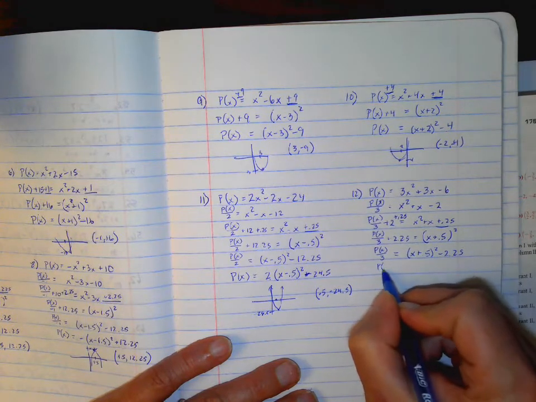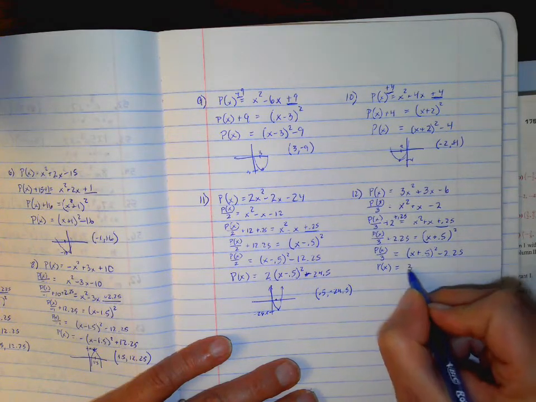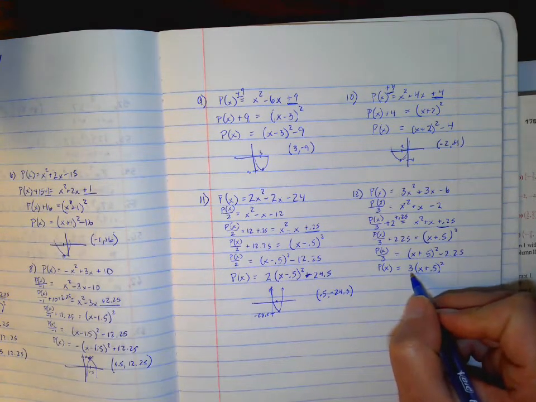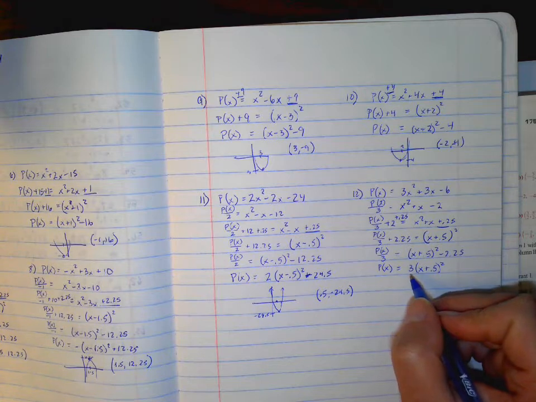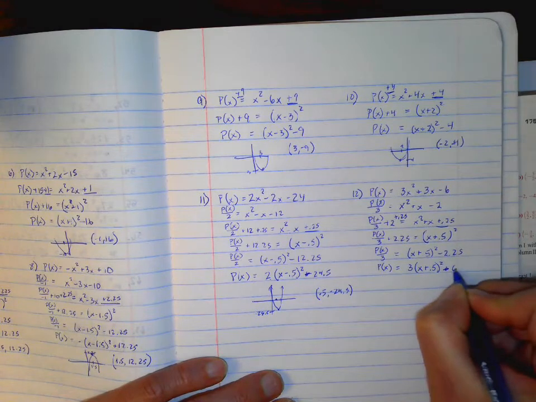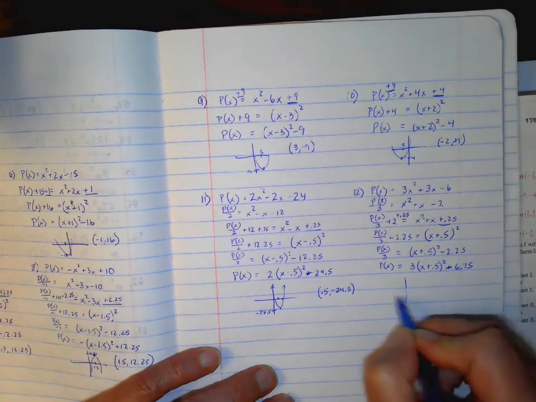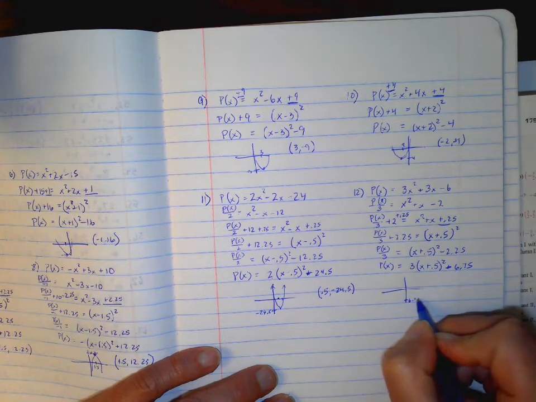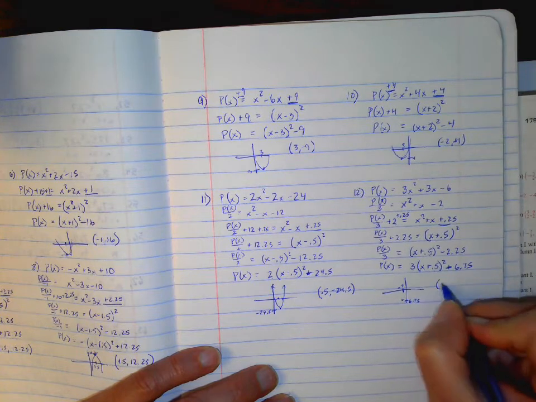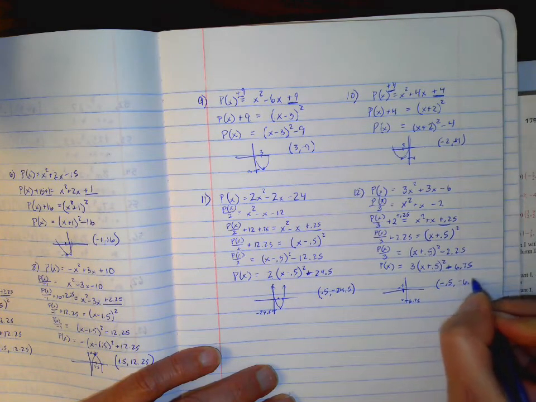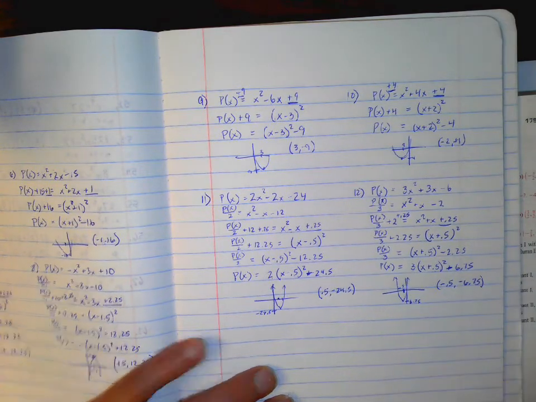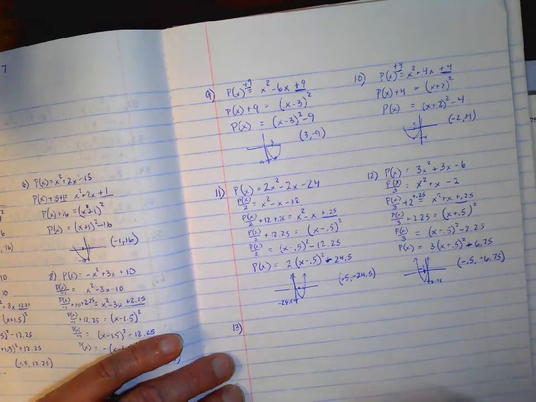I'm going to multiply everything by 3. So we have 3 times this. So you can see it's a stretch there. And if I take 2.25 and multiply it by 3, I get 6.75. Okay, so I know it goes down 6.75, and it goes to the left 0.5, so that's my vertex there. And 3 makes it a stretch, so it'd be kind of skinny. Okay, number 13.